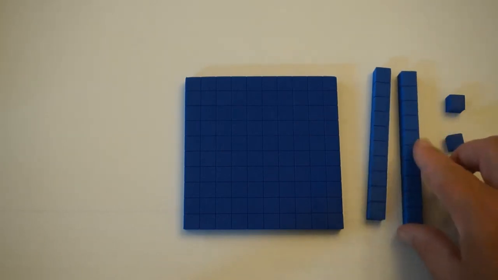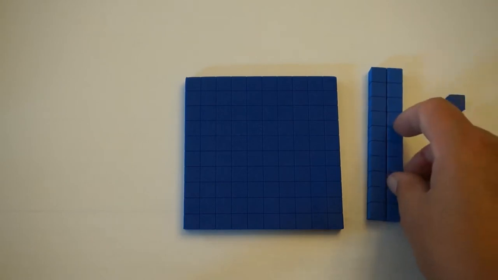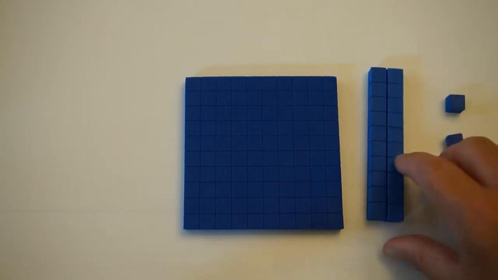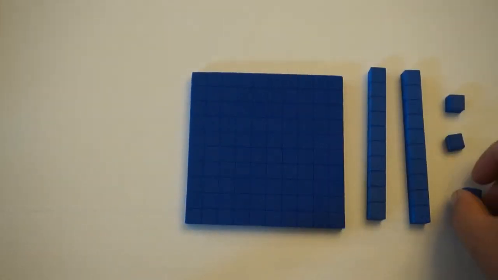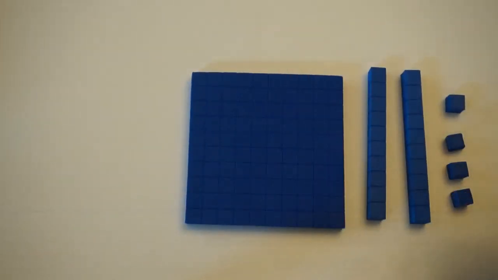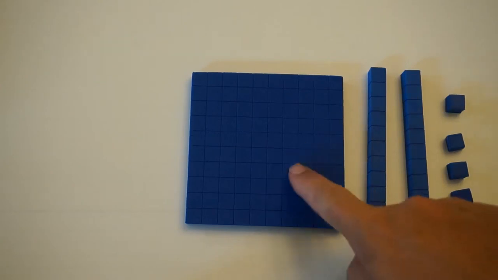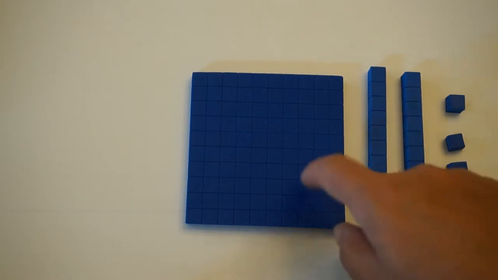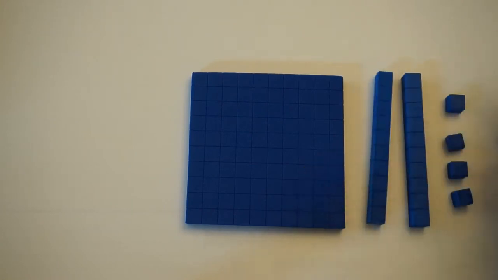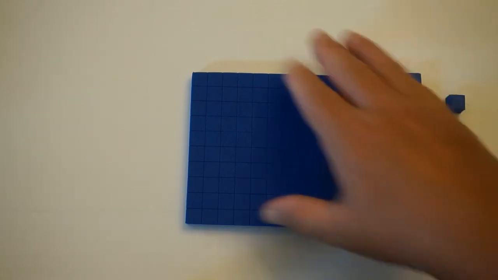If you put 10 strips together, then you've got 10 groups of 10, or 100, which is a mat. It's a very concrete tool because you physically have, in this case, 124 cubes that are there. And we could talk about 1 in the hundreds place, 2 in the tens place, 4 in the ones place, and so on.